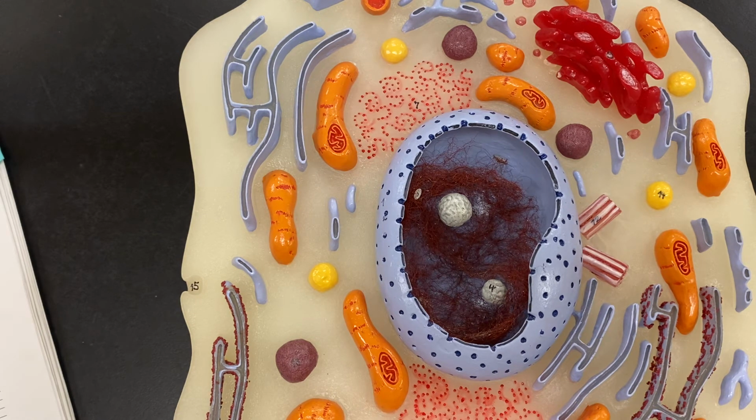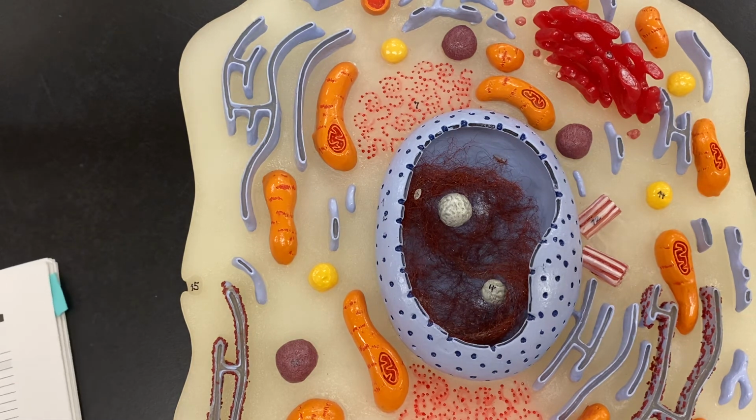Okay, we're past 10 minutes, so we're gonna call it good there. And I think we'll do the mitosis models next.